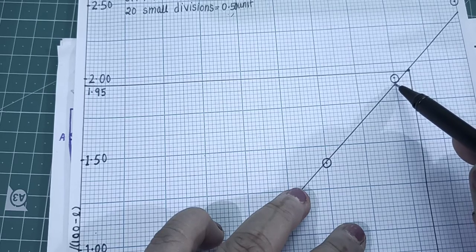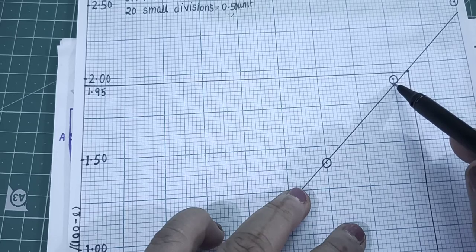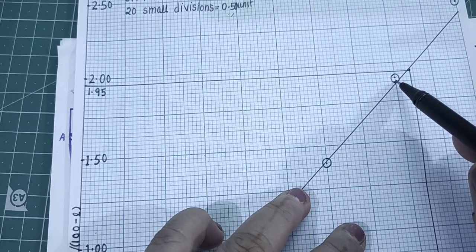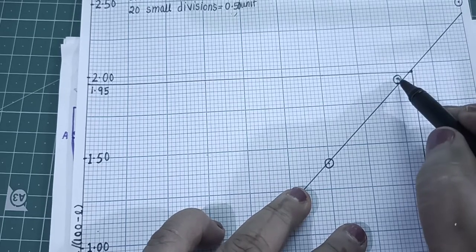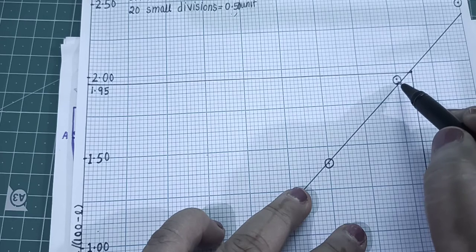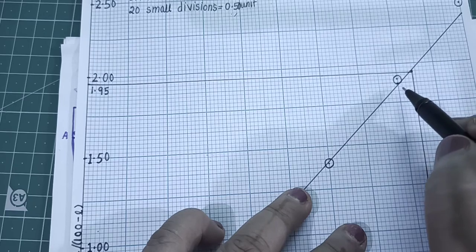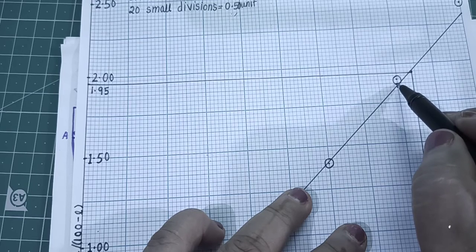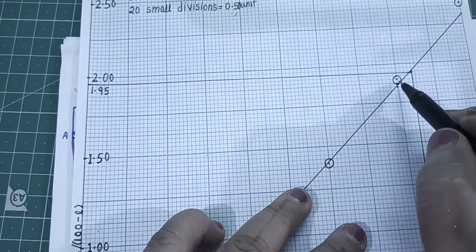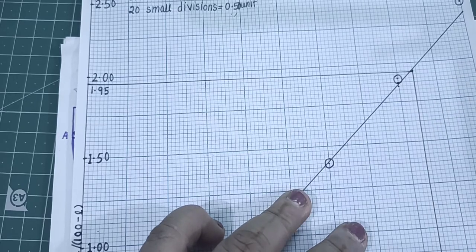So I opted for 1.9 instead of 1.85, or I can plot 1.875, but yes, you can take 1.875. This point was 1.85. If I had gone just one division up, I would have got 1.875. So I should correct it. I should take 1.875, which is closer to 1.88.